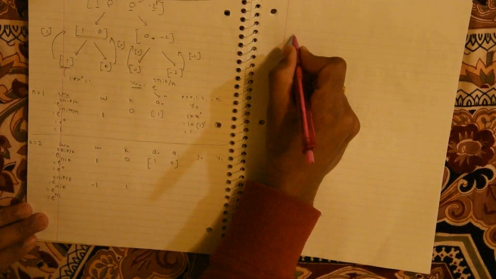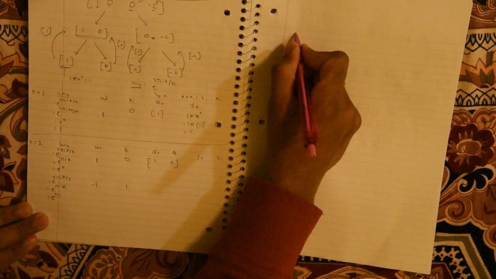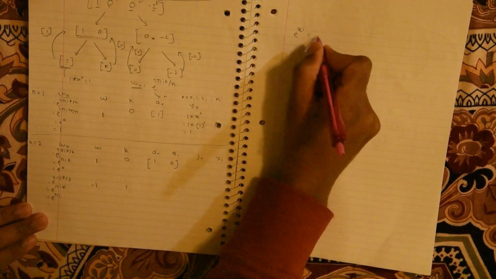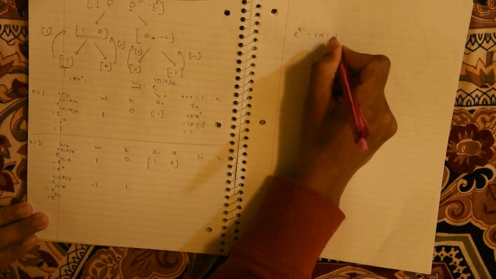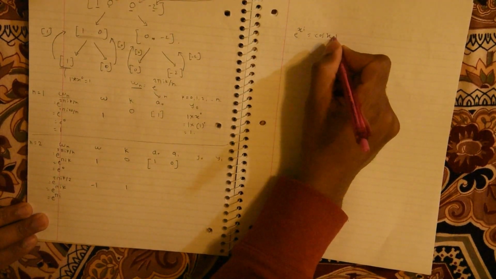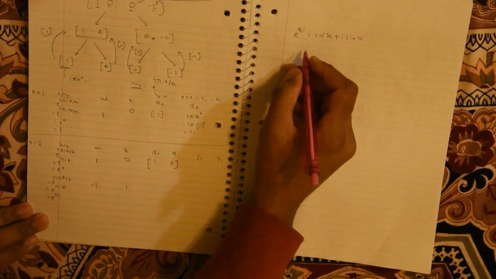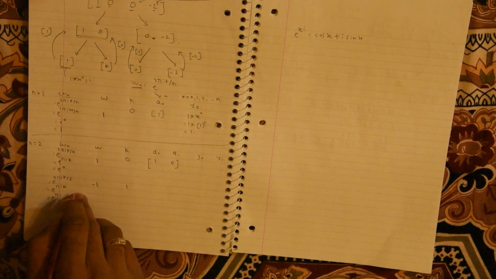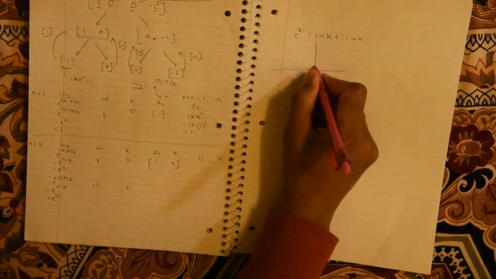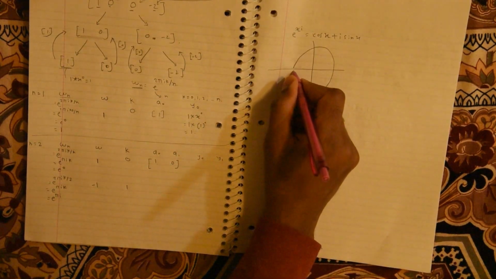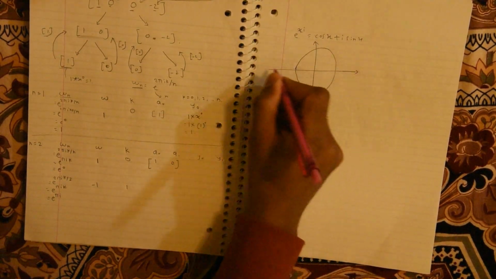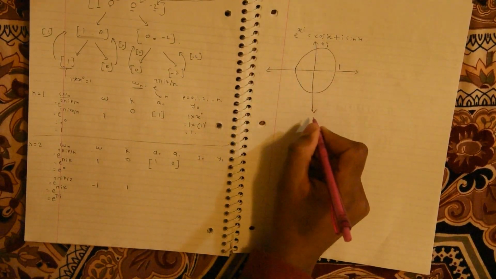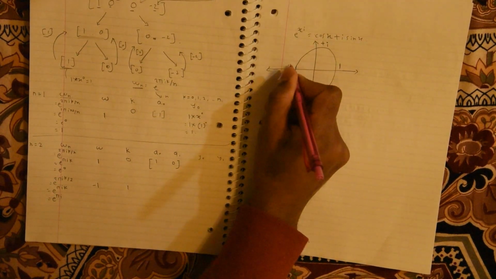How it comes is, the equation for any e raised to x I is equal to cos x plus I sin x. In that way, if you compute it using this trigonometry, you will get this value. And these values are nothing but the complex roots of unity, which are represented like this. This is the plane where we have this value as 1, we have this value as plus I, we have this value as minus I, and this value as minus 1.